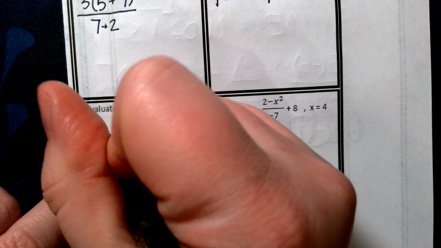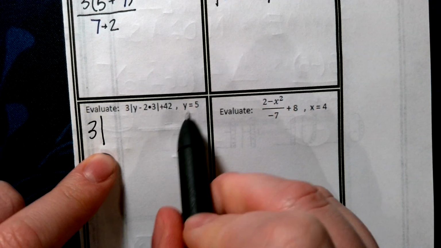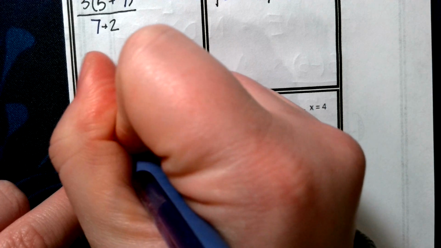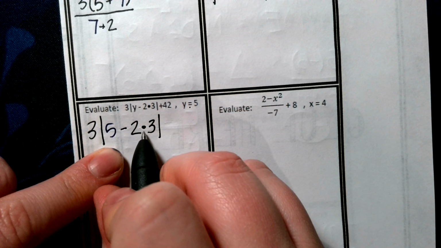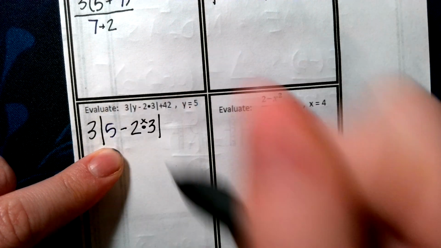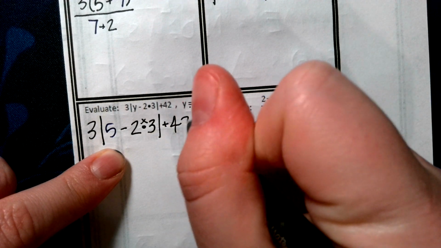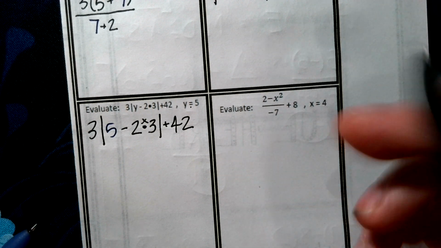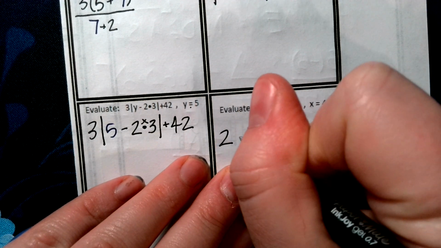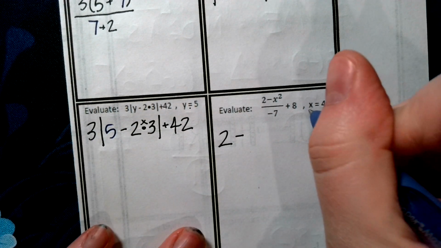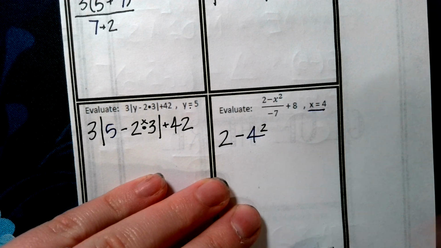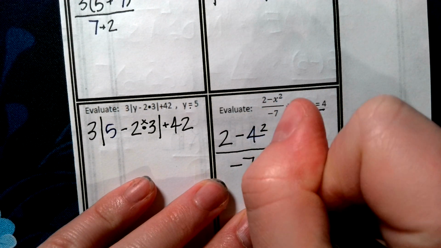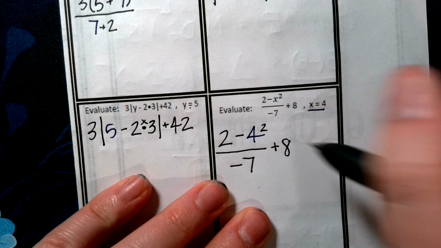Down here, we have 3, absolute value. Y is 5 minus 2 dot 3. What does that dot mean? That dot means multiplication, plus 42. And then this last one, we have 2 minus x squared. Here our x is 4. So you have to square that 4, all over negative 7. And then we have to add 8.